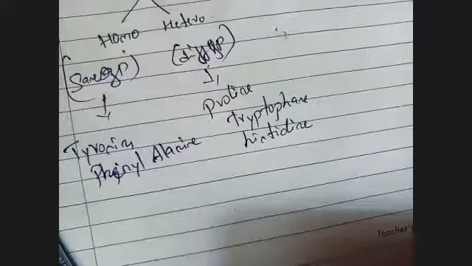If you forgot whether this is homo or hetero, we just remember that the aromatic amino acids are three in number: tyrosine, tryptophan, and phenylalanine. You have only three aromatic amino acids. There is tyrosine, tryptophan, and phenylalanine.